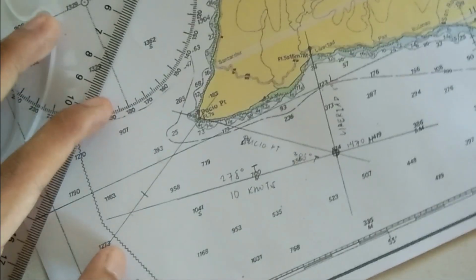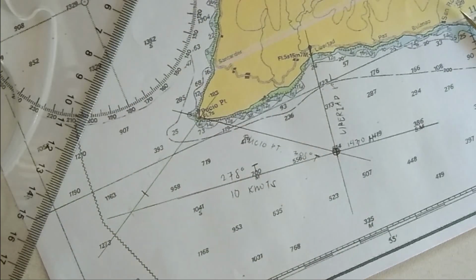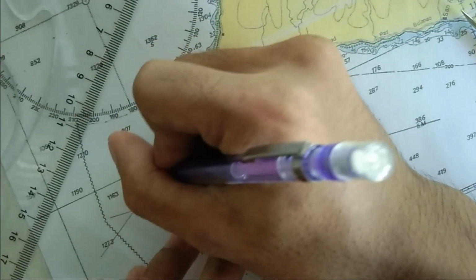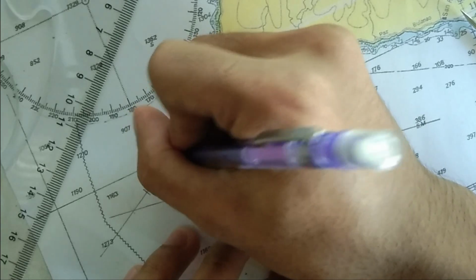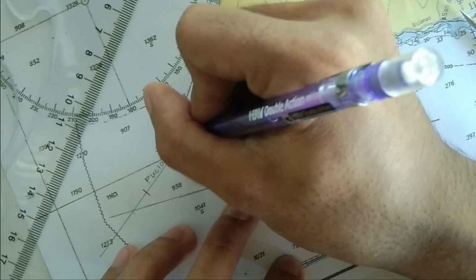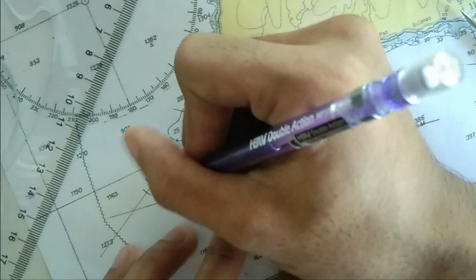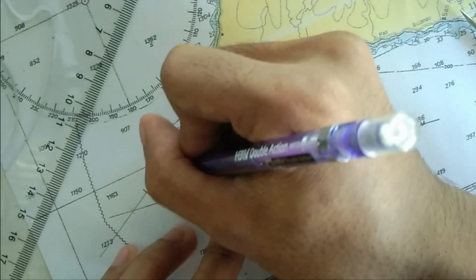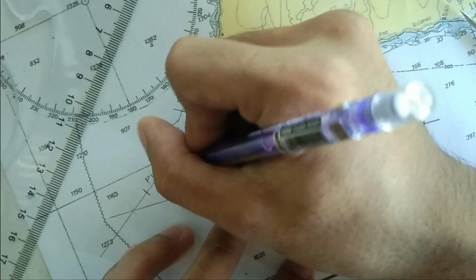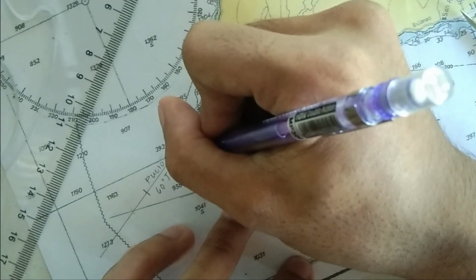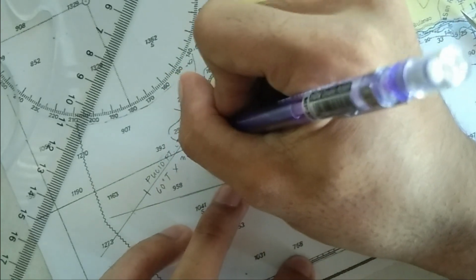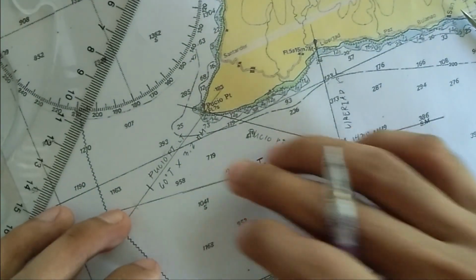So that part will be our Pusho Point lighthouse by 60 degrees true of 3.2 nautical miles. That one.